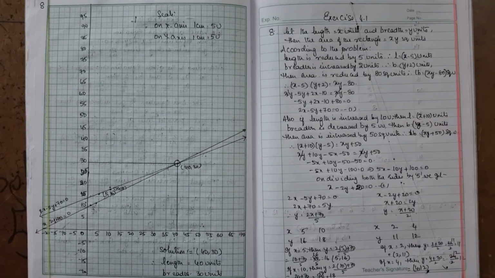Now, eighth problem, children. The area of a rectangle gets reduced by 80 square units if length is reduced by 5 units and breadth is increased by 2 units. See what is given in this statement. Area of a rectangle gets reduced by 80 units.